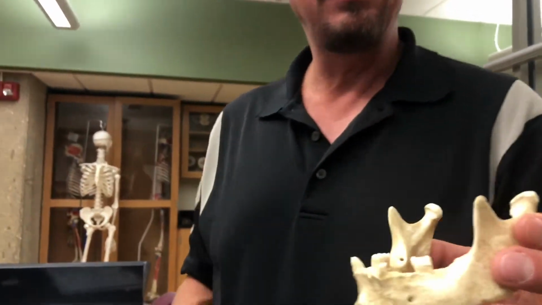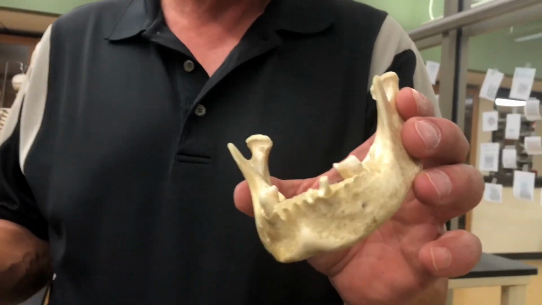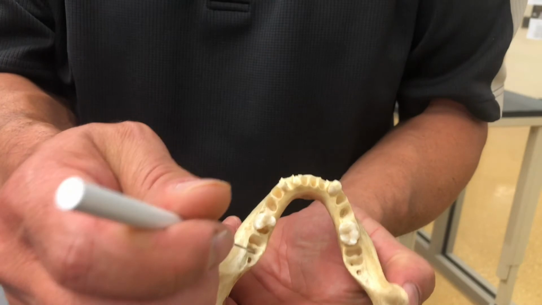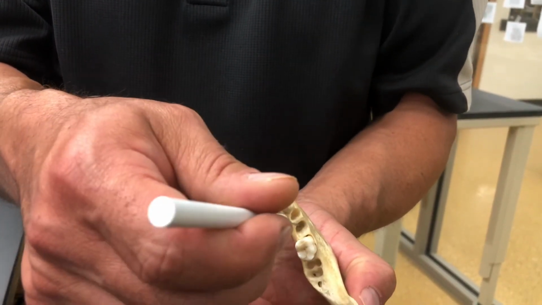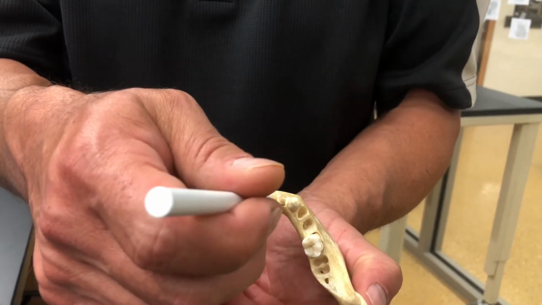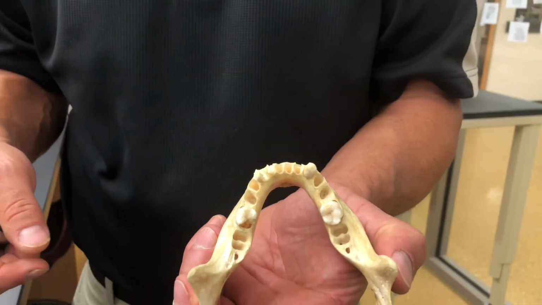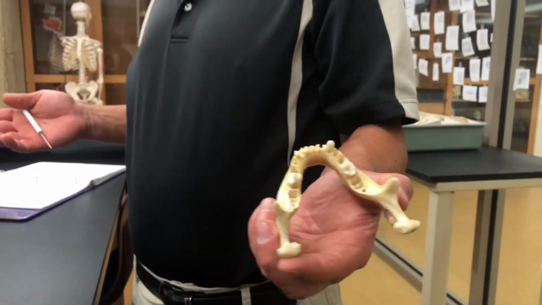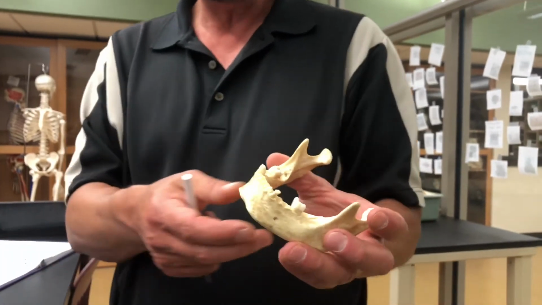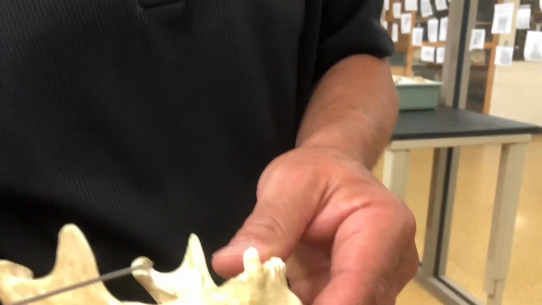Alveolar processes, it's the same thing, folks, as it was on the maxillary bones. It's the socket for the teeth. So anywhere where the tooth can fit in, that opening, that is the alveolar process. And then we have two foramen, two holes that we're looking for. The first one is the mental foramen. The mental foramen is right here on the body.